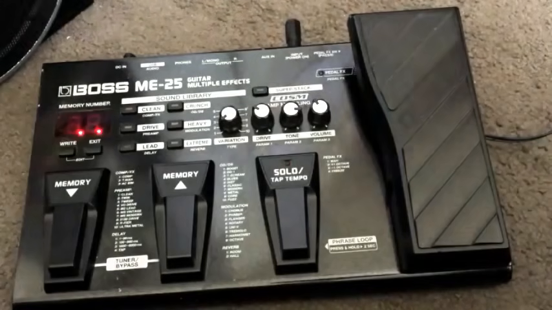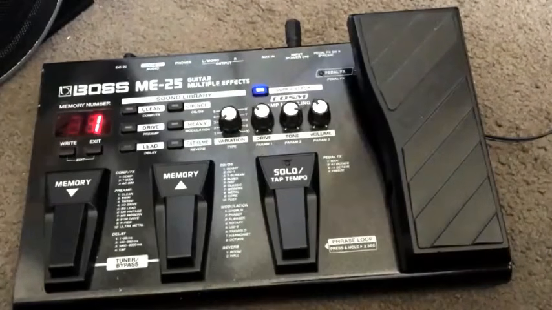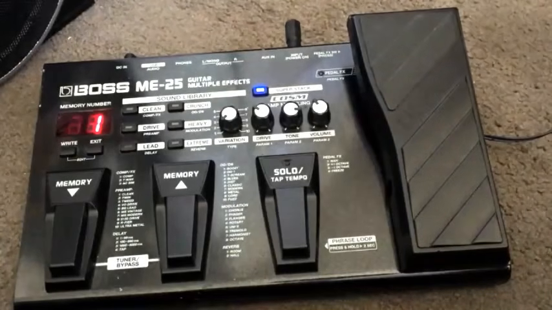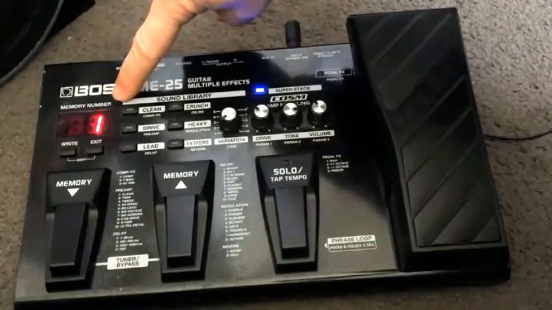Let's switch him on. No on-off switch for the Boss ME-25. You just plug in a cable or just a mono adapter as I'm doing here. And we're ready to go. It starts by default on preset number 1.